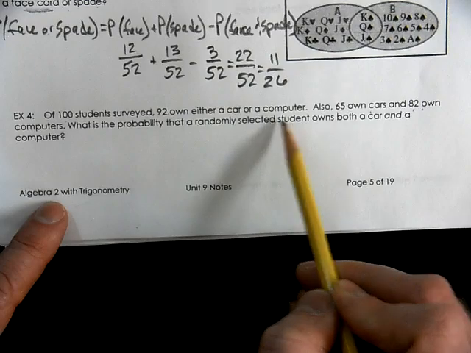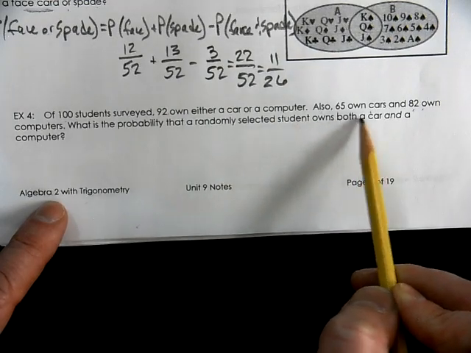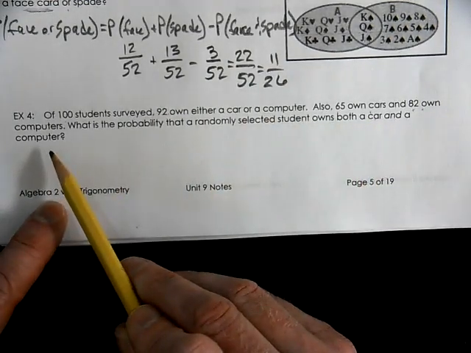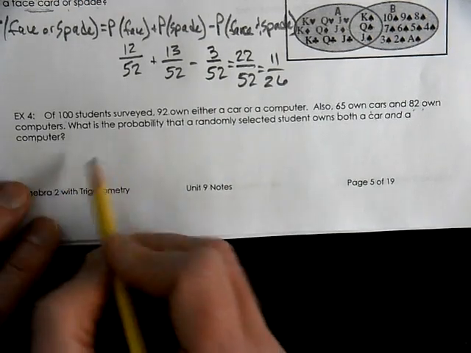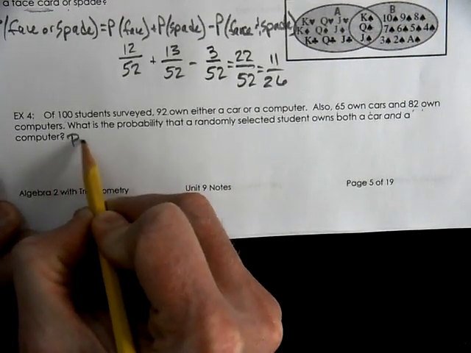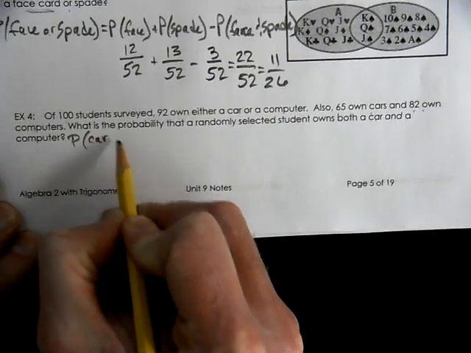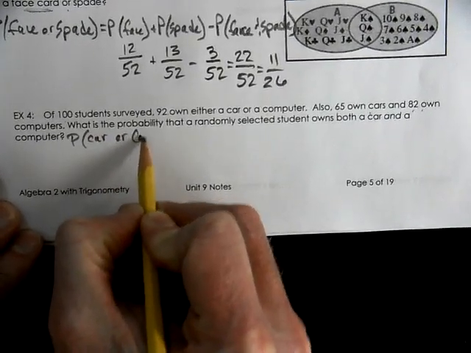But what's the probability that you own a car and a computer? So we've got probability of a car or computer.